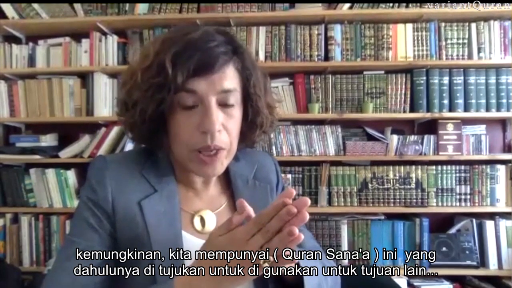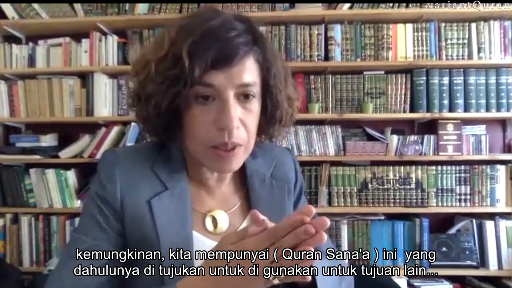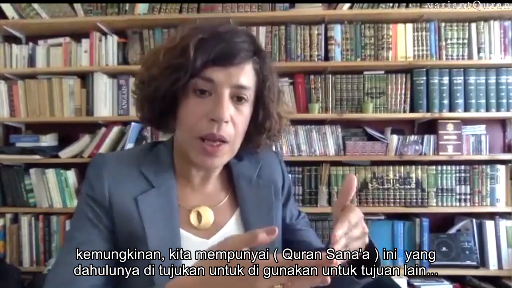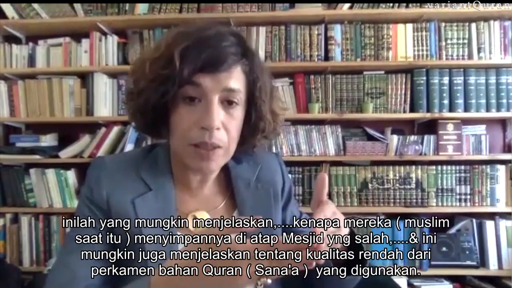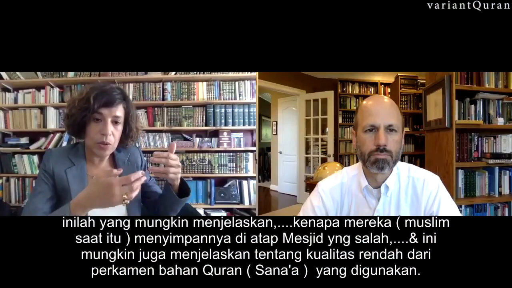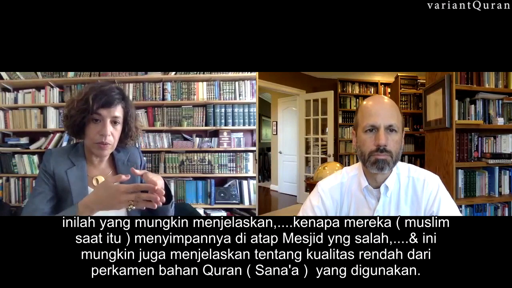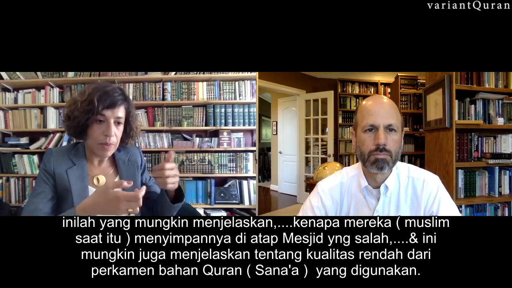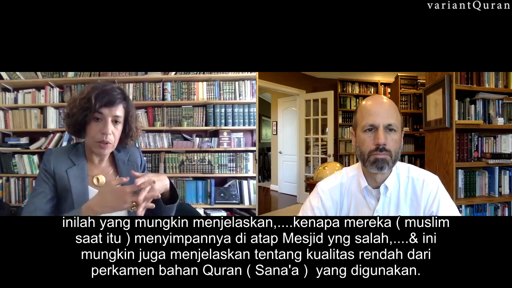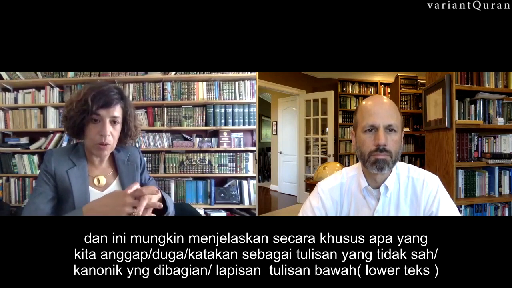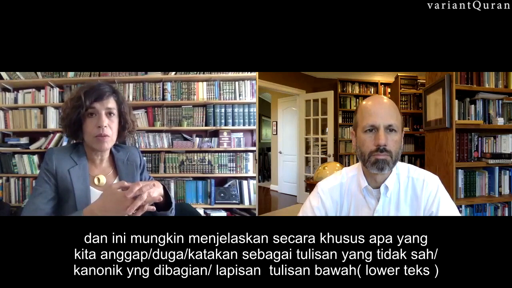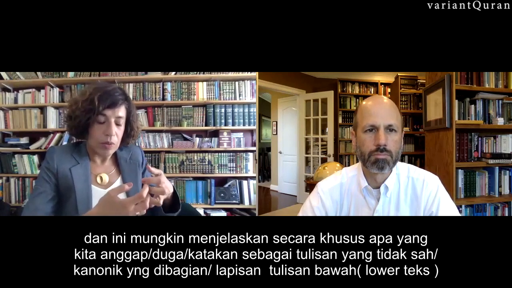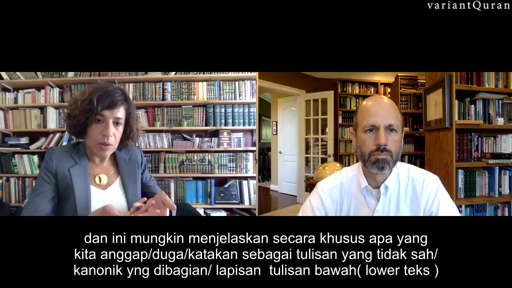Perhaps we have material that was intended to be used in other channels, and this might explain their storage in the false ceiling of the mosque, and this might explain the low quality of the parchment used to write the lower text, and this might explain the particularities of what we call the non-canonical Quranic variants in the lower text.